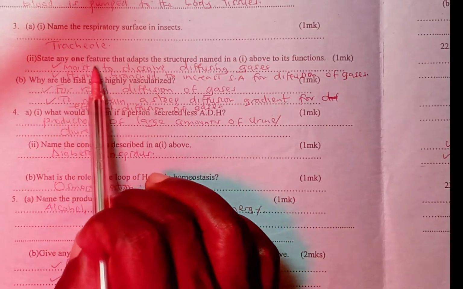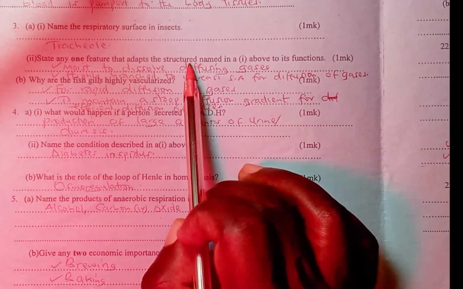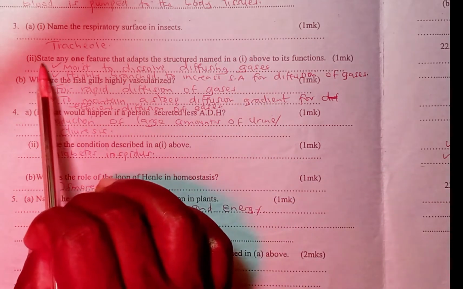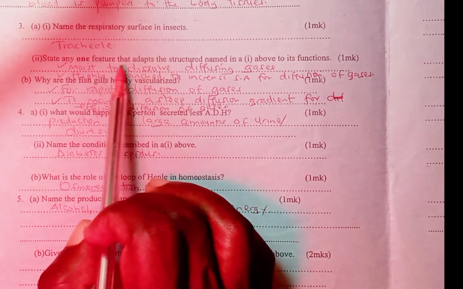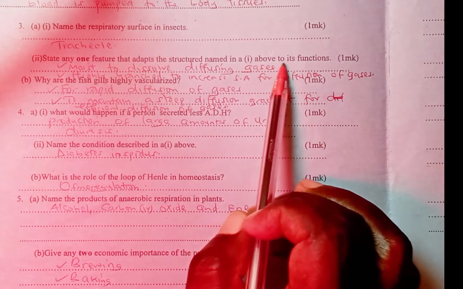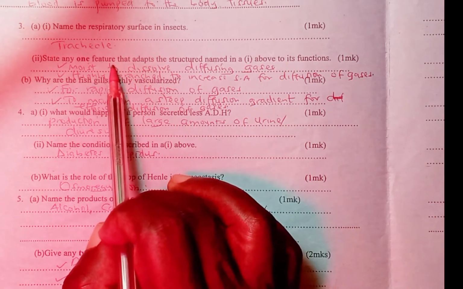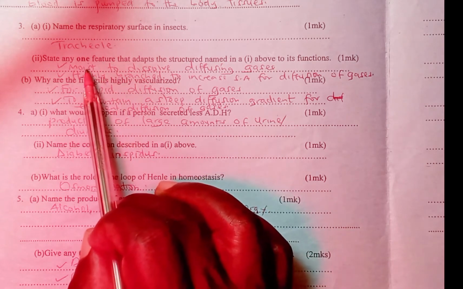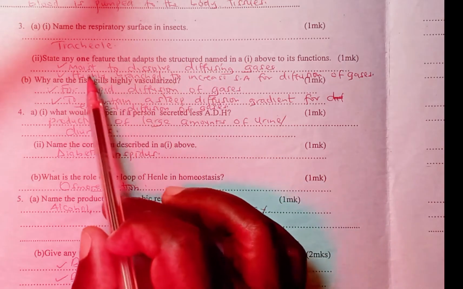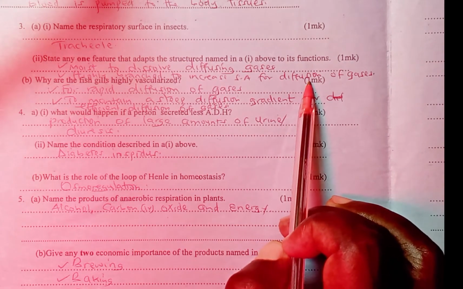Roman 2, state any one feature that adapts the structure named in A, Roman 1 above to its functions. We are talking about characteristics of respiratory surfaces, and in this case, one of the characteristics is that they are moist to dissolve diffusing gases. Number 2, tracheals are highly branched to increase surface area for diffusion of gases.